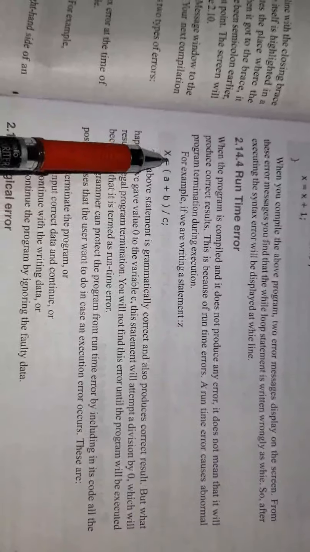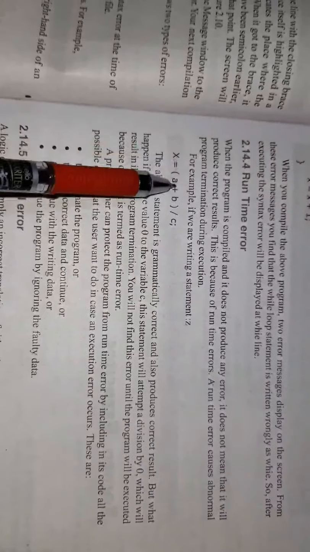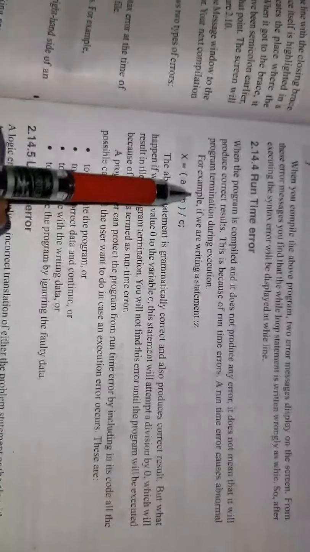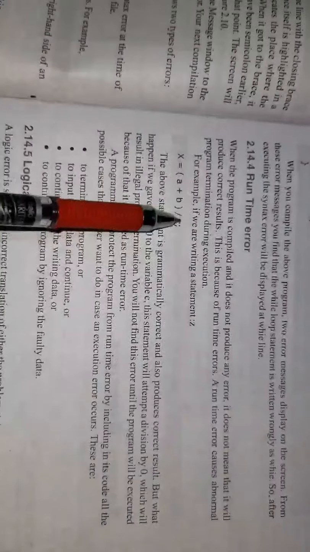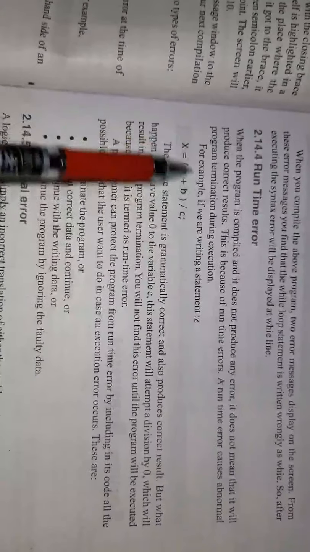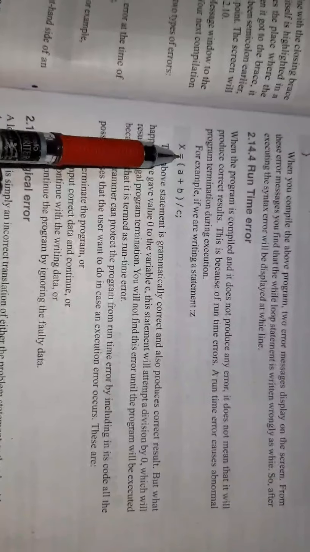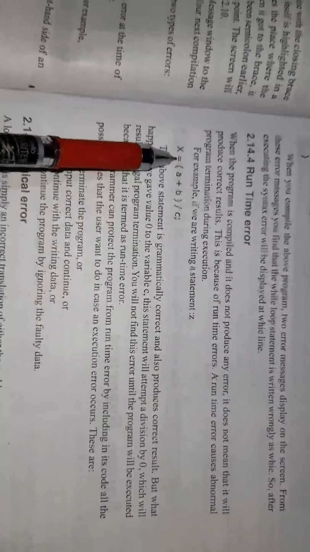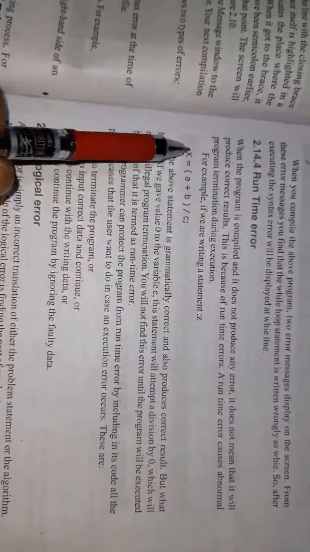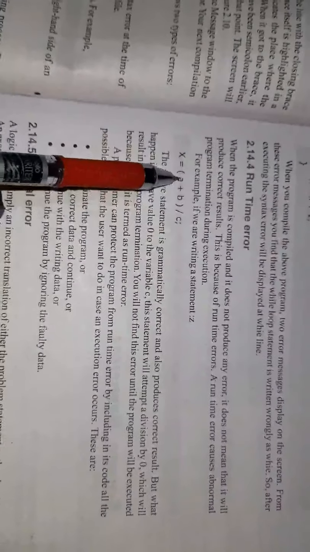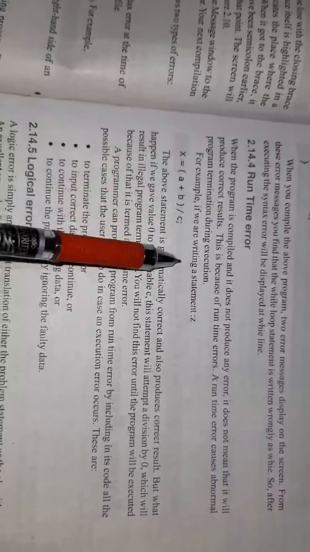As you can see here, this is a correct way of assigning, because this will be evaluated and divided by c. After that, that value will be assigned using the assignment operator, the equal to sign. It will be assigned or stored in the variable x. It cannot be a plus b divided by c equals x. So this is the proper way, from right to left.